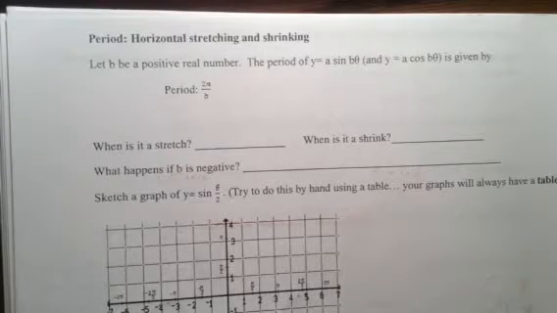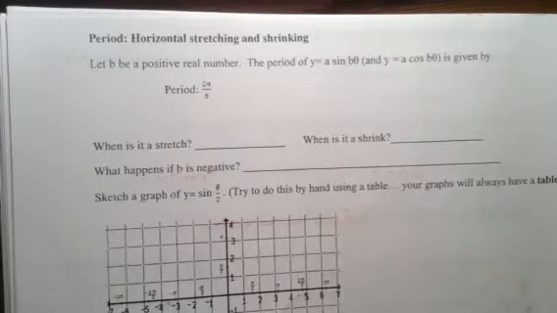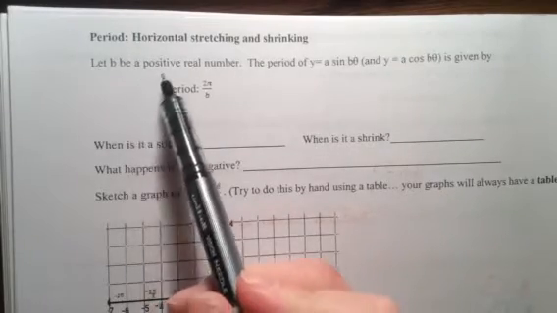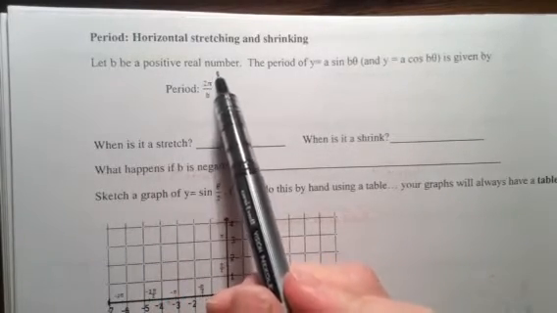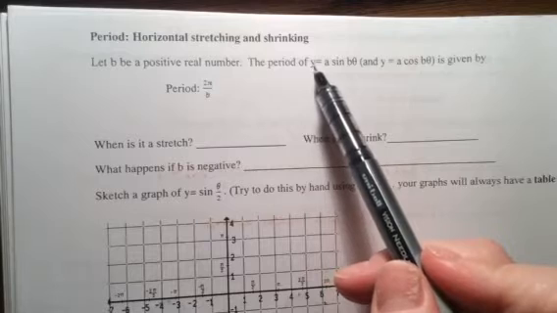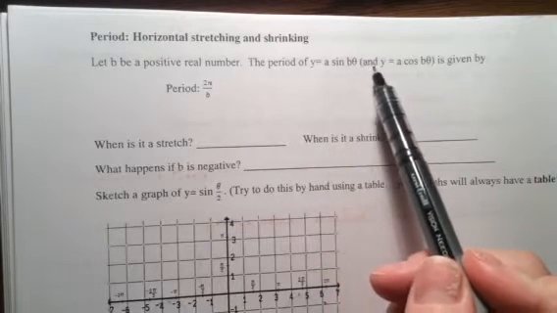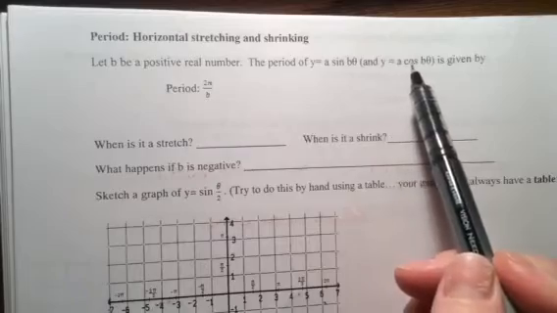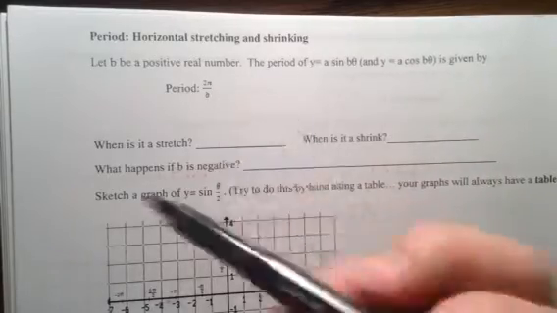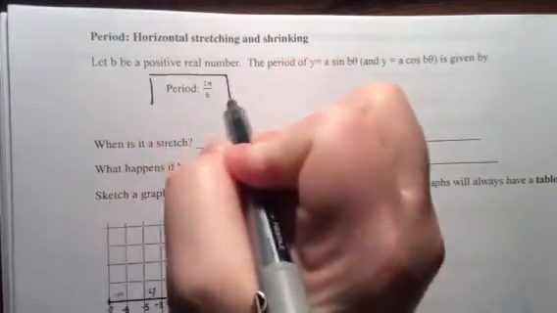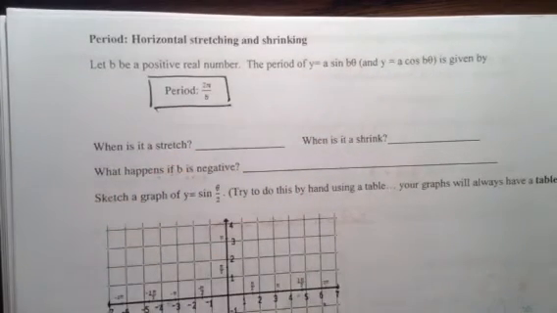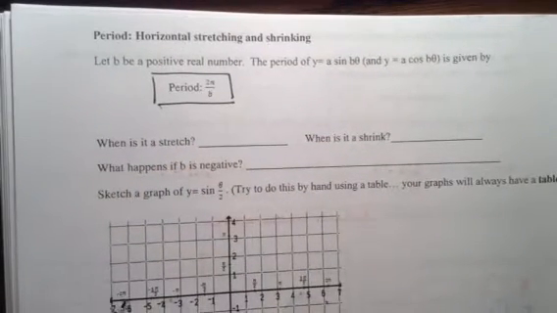Okay, so now instead of stretching things vertically, we're going to stretch things horizontally. It says let b be a positive real number, and the period of y equals a sine b theta and y equals a cosine b theta is given by this formula. You have to know this formula.